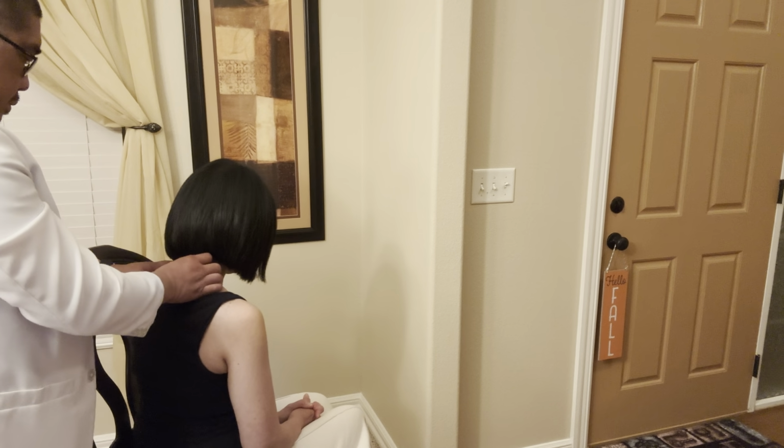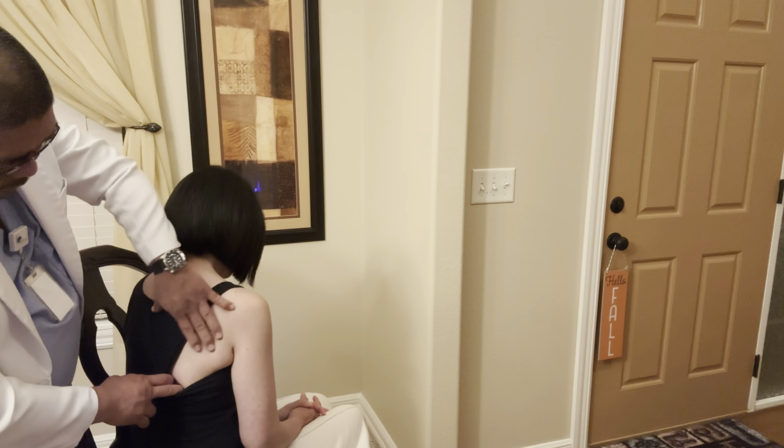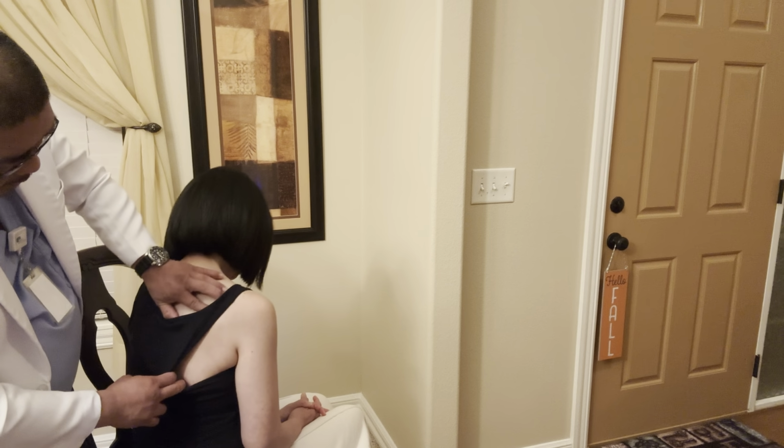Do you hurt anywhere? Placing the hands here. Equal. And the inferior portion of the scapula. Spinous process.